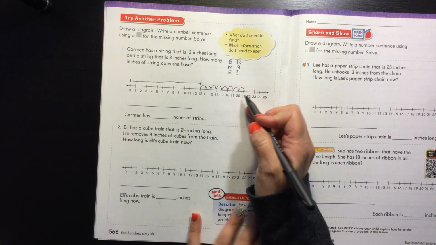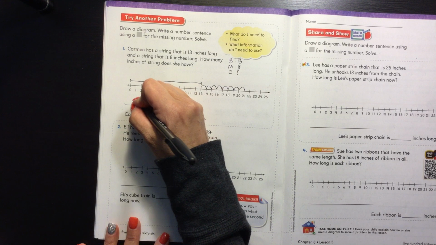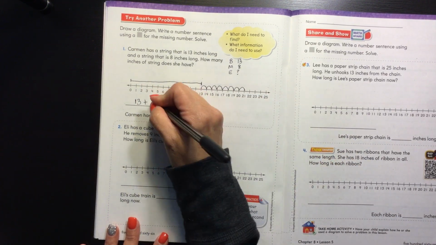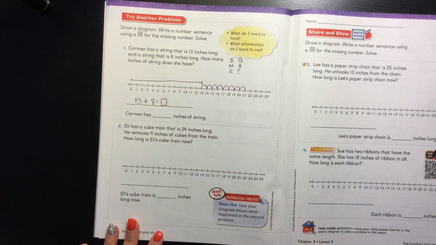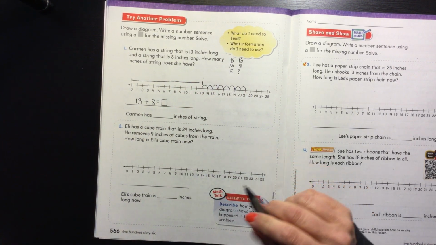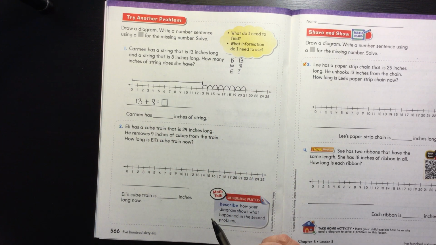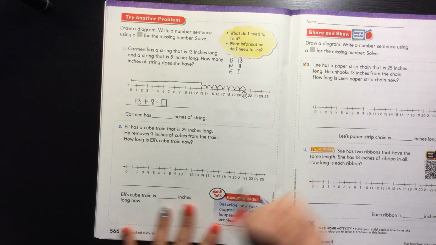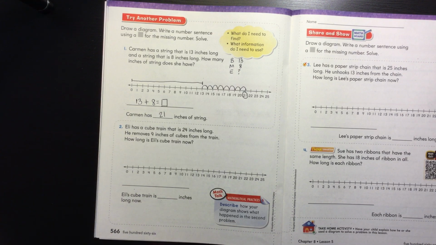All right, so we know that our number sentence then, we start with 13, and we know that we added 8, and we know that we are trying to find this unknown number, how much string she has now. So go ahead and pause the video and write your number sentence. And finally, our answer is that Carmen has 21 inches of string. Go ahead and write your answer.